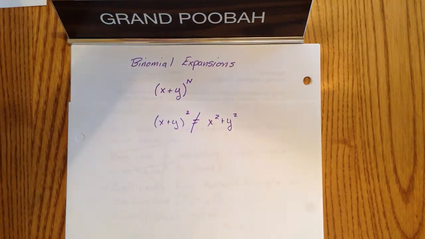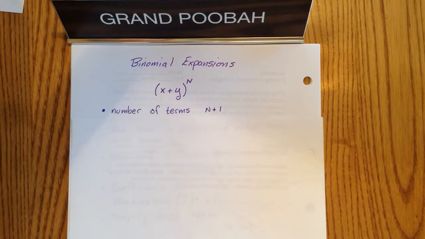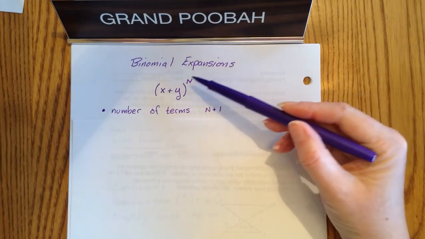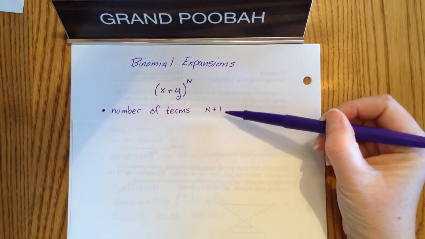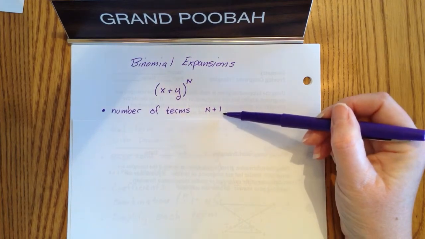So let's just start with some basic rules. Now I've included these basic rules in a worksheet, but you can pause the video and write them down if you need to. All right, when we multiply this out, here we go. Going to go through this quickly. You can pause it, do what you need to do. When we multiply it out, the number of terms in the answer will be this exponent plus one more. So if this is a fourth power, you have 5 terms.